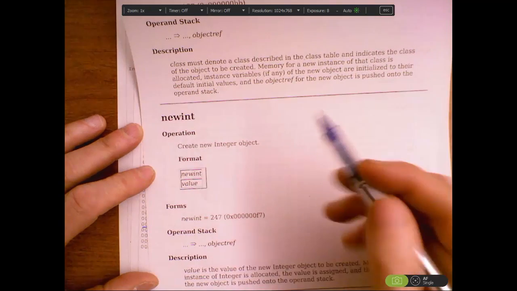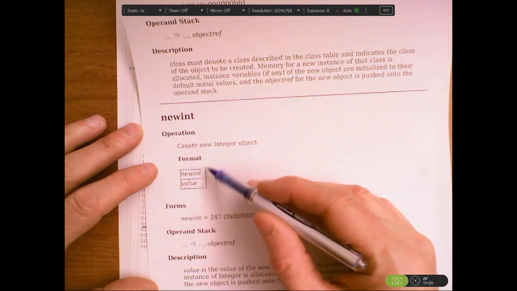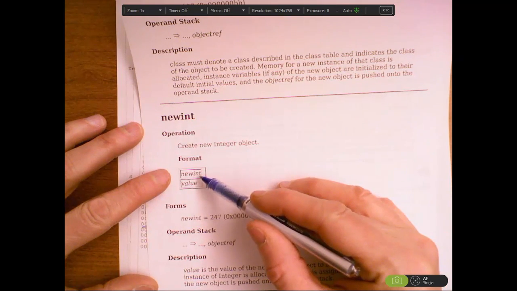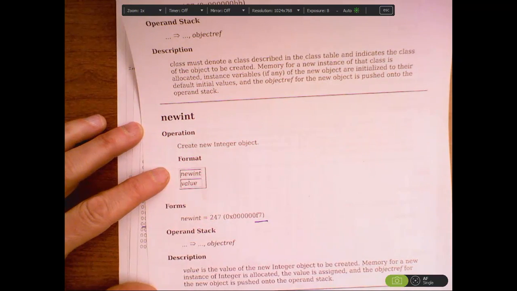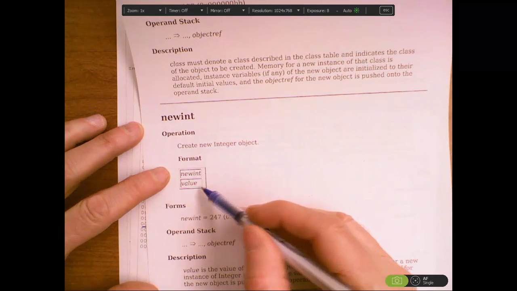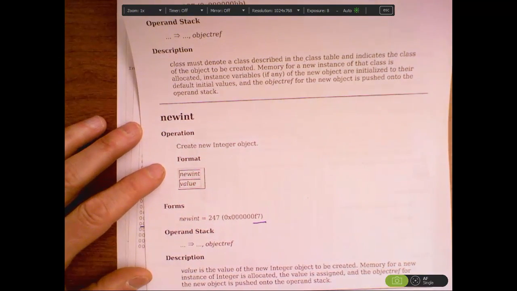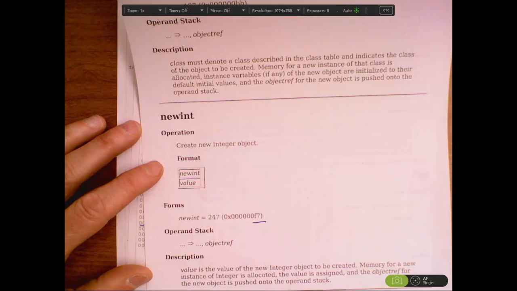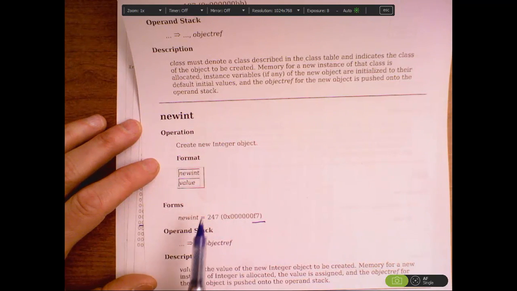Okay, and it tells us that new int takes two words. It takes two 32-bit words. One is the encoding of the opcode new int, and it tells us that the encoding in fact is F7, and that the second word will contain the value that is to be placed into the new integer. Okay, so these descriptions talk about exactly what the instruction does as well as how it's represented.